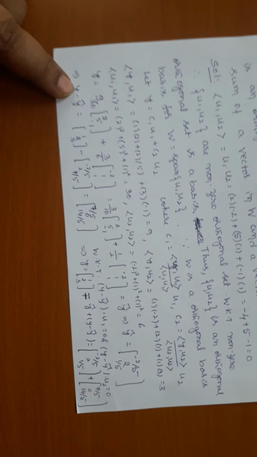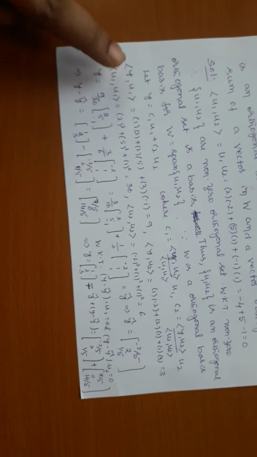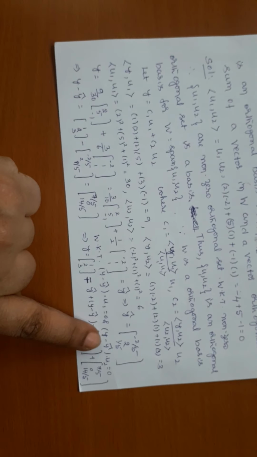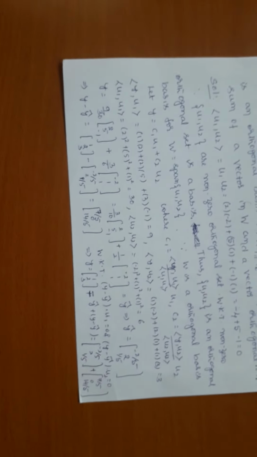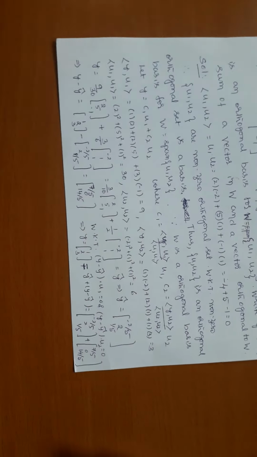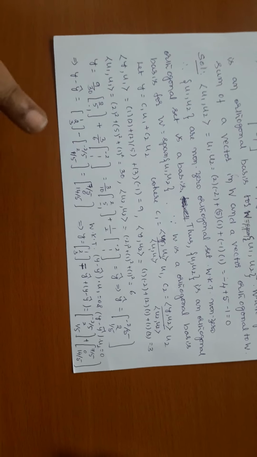Then y minus y cap, you calculate it. Once you calculate it, the inner product of this value with u1, and the inner product of y minus y cap with u2, must definitely be 0, because y minus y cap is in the complement of W, since the projection of y cap on W was calculated. W has the vectors u1 and u2.